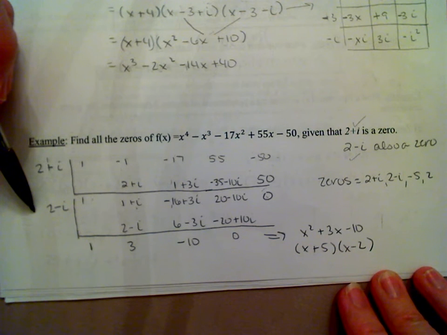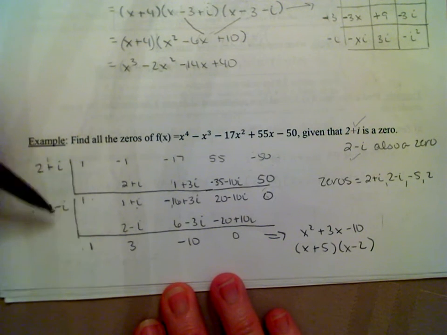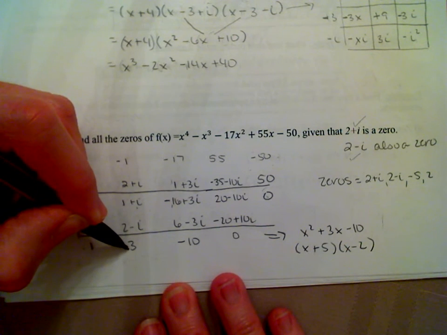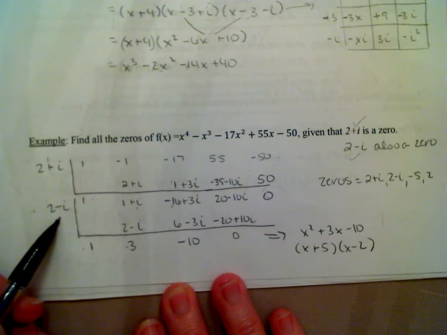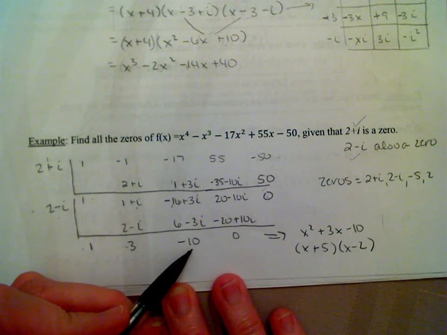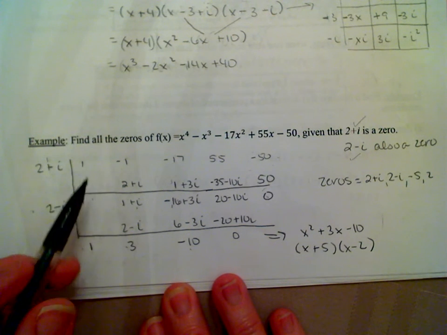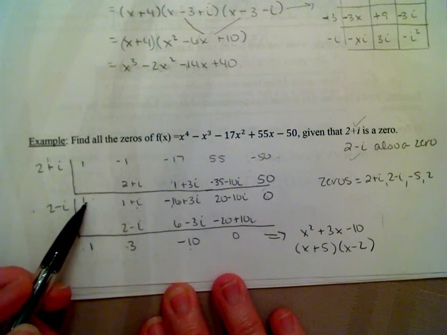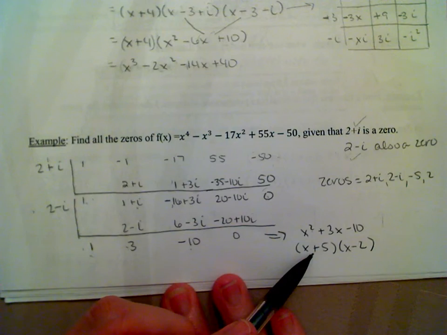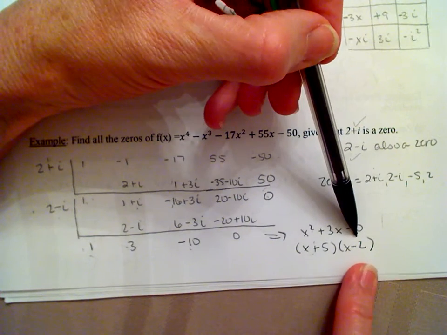Now, this one you could probably do by hand because on the second level, it cleans up pretty nice. So I brought the 1 down, I distributed and lined up my real and imaginary terms. Well, what ends up happening is the imaginary terms cancel, I'm just left with a 3. So then I distribute that to 2 minus i and get 6 minus 3i, add straight down. Again, the imaginary terms cancel, I'm just left with negative 10. And you continue that, and remember this, now that I started with a quartic, this would be cubic, this is now a quadratic. And so then I can just factor what's left. And so my zeros are 2 plus i, 2 minus i, negative 5, and 2.